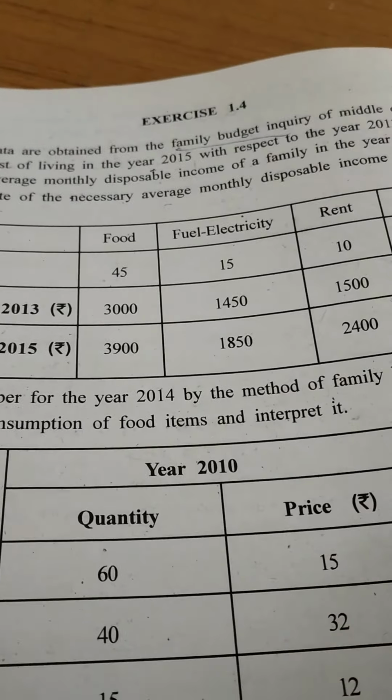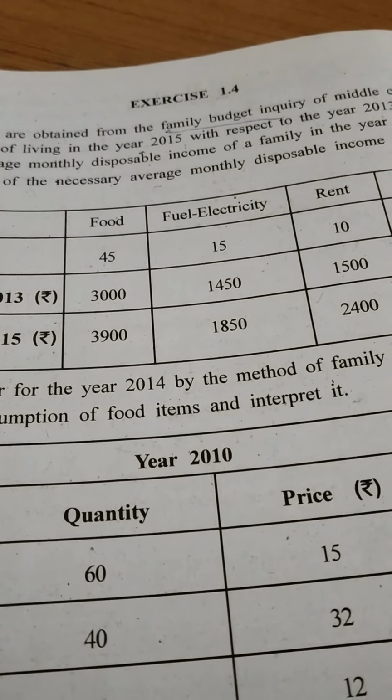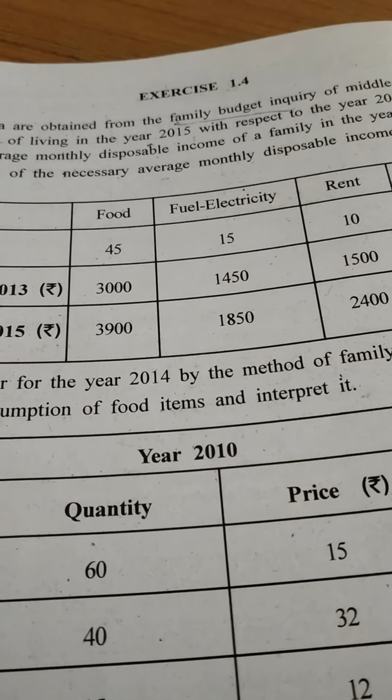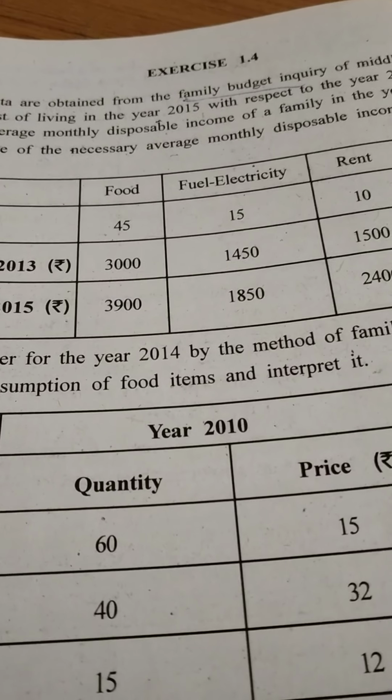Hello students, today we start exercise 1.4. In exercise 1.4 you have to give the answer of cost of living index. So in exercise 1.4 all the sums are connected with the cost of living index number.